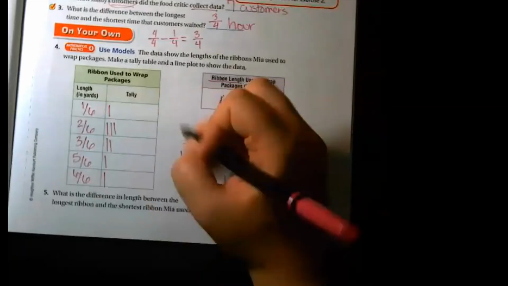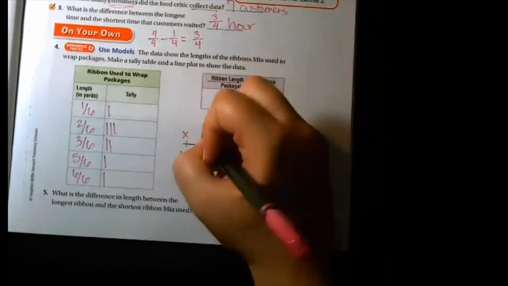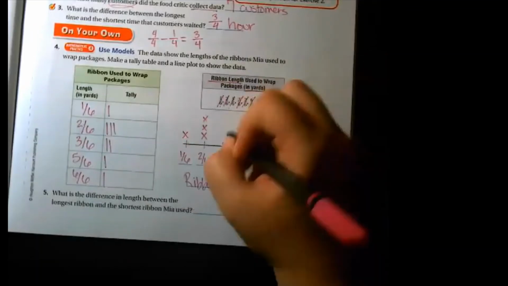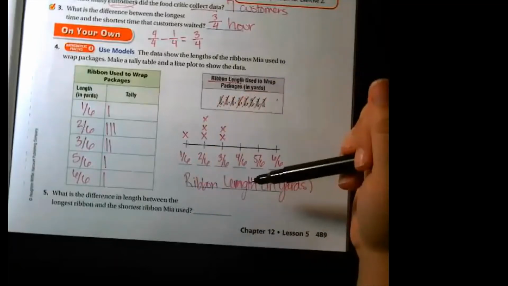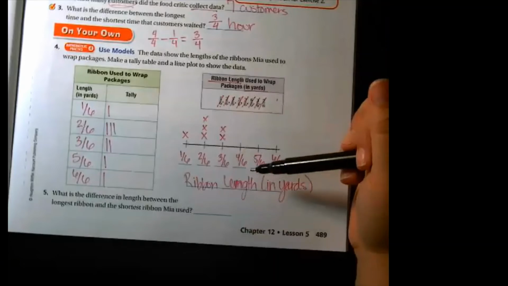So I look at my tally marks and I say, how many 1/6 are there? Good, only one. How many 2/6 are there? Wonderful, there are 3, so I need 3 here. What about 3/6? Great, 2. What about 4/6? Good, I tried to trick you on that one. There are none. Remember, we just put that in as a placeholder so that it flowed from 1 to 6 on our numerators.